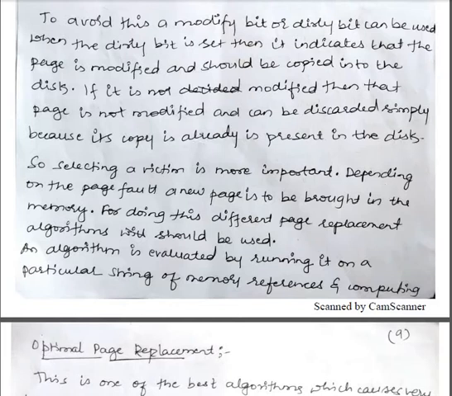How do we find that out? We run the algorithm on a memory reference string and find out the page faults. So what is a memory reference string? A memory reference string is a string of the memory references to pages made by a particular process.